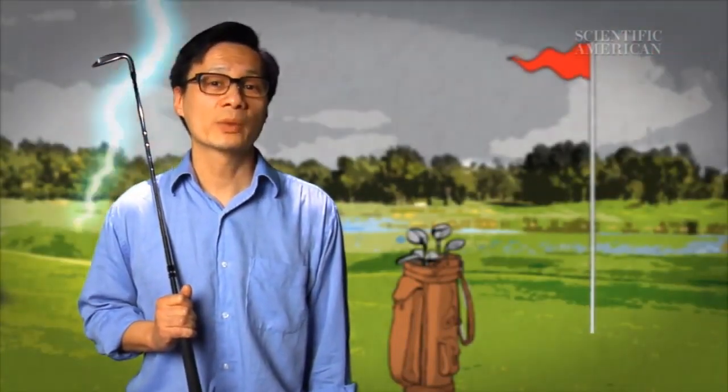In any case, remember, the next time you get zapped pulling on a wool sweater, it just means you momentarily caught a little bolt of lightning.